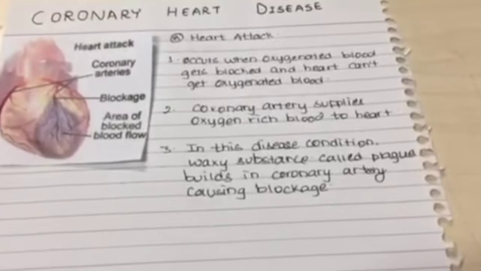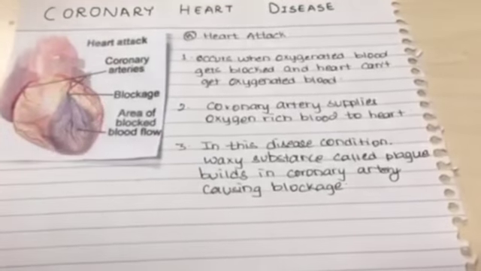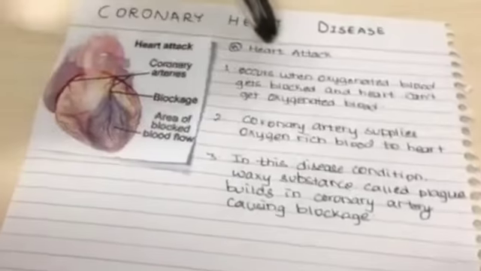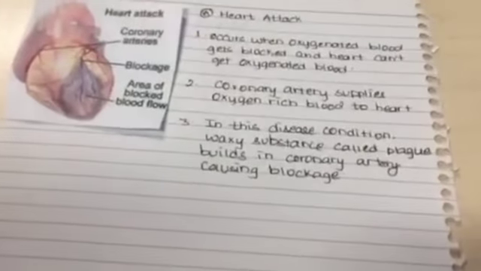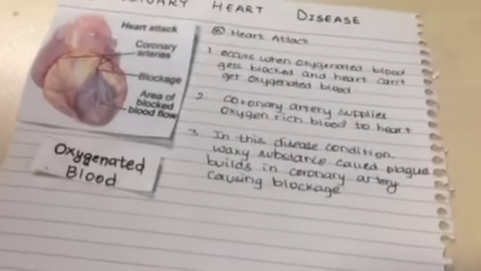So moving forward, in this part of the video we'll talk about coronary heart disease, and first we'll talk about heart attack. A heart attack occurs when oxygenated blood gets blocked and the heart can't get oxygenated blood.